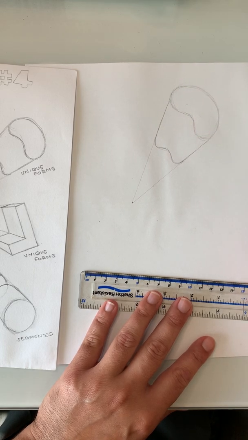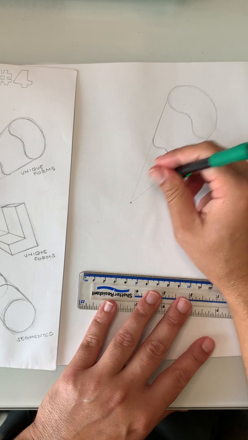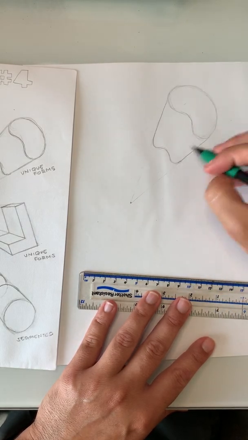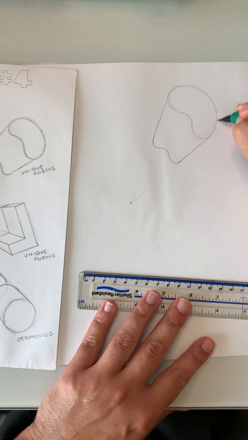And if I wanted a complete design, I'd erase the guidelines. Okay, I'm just going to keep those in there for now. I'm not going to worry about erasing them too much.